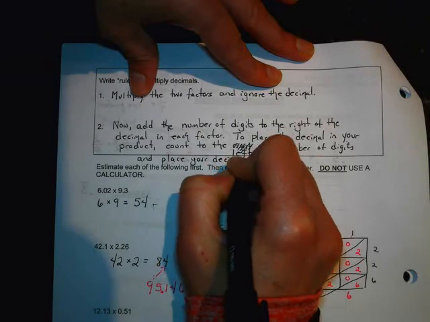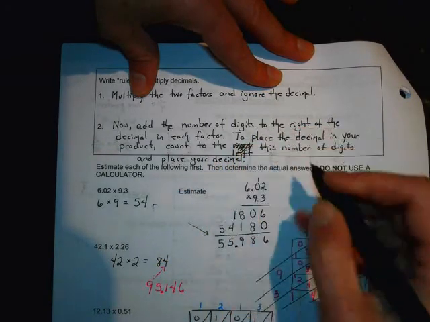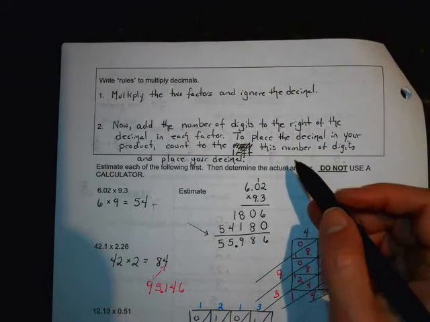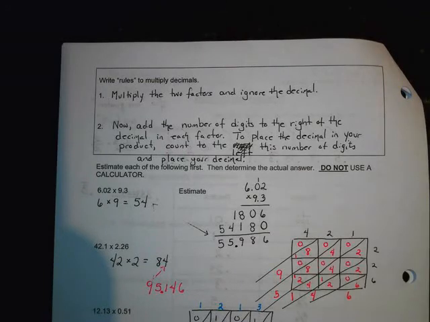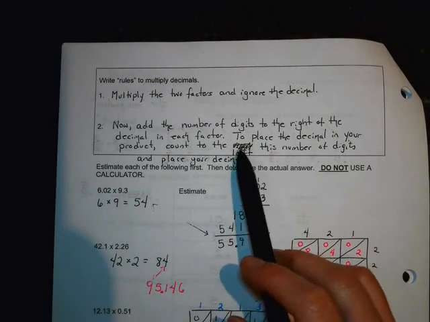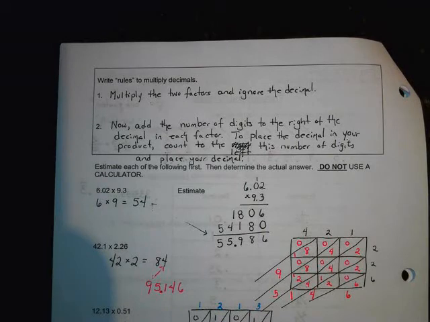So you're going to, I'll let you copy that down. Add the number of digits to the right of the decimal in each factor, and then to place the decimal in your product, count to the left this number of digits, and that's where you place your decimal. So get that down. Right, get that down. And then we'll review it.